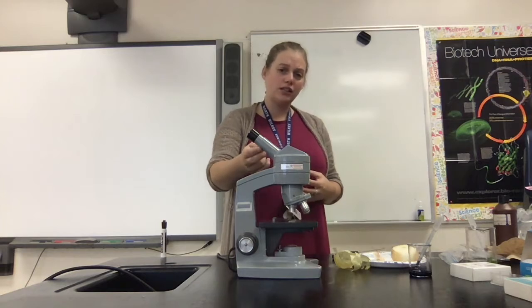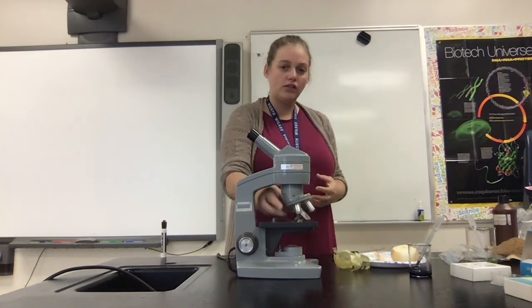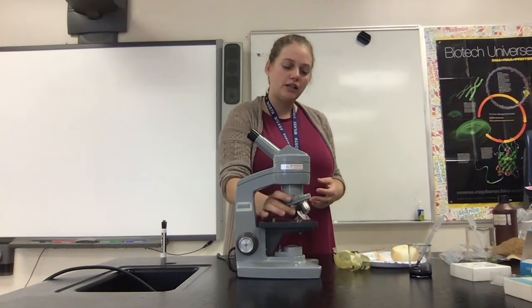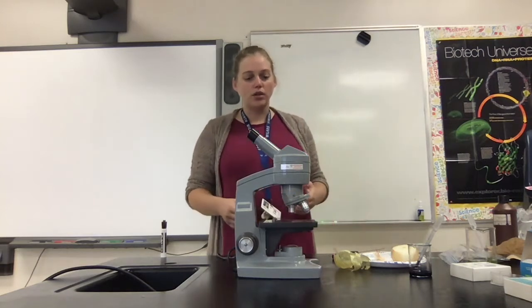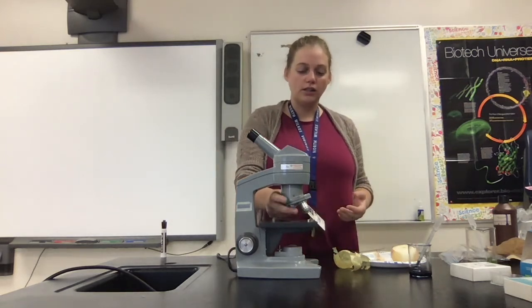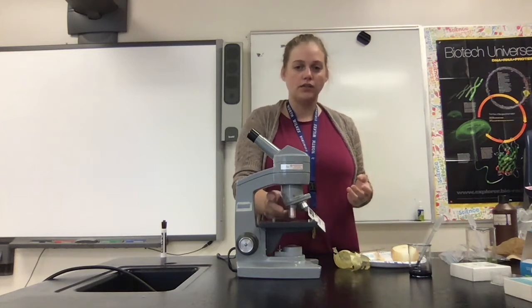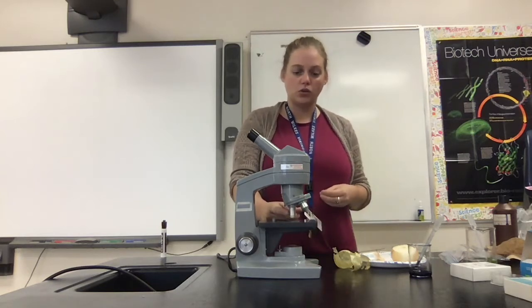In addition to the lens in the eyepiece, we also have lenses on these objectives that you can see me spinning here. And the objectives have different lenses of different powers. The smallest objective that we have has a lens that magnifies something to be 4 times larger than it normally is. Our next objective has a power of 10, which means it magnifies something to be 10 times larger than it normally is. And our strongest objective on this microscope has a power of 43. So that means it's going to magnify something to be 43 times larger than it normally is.